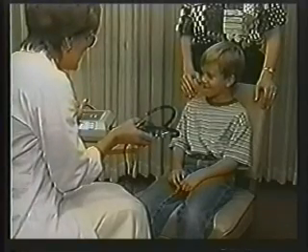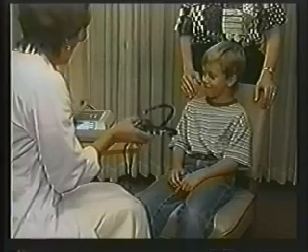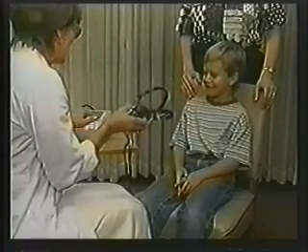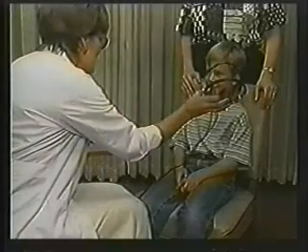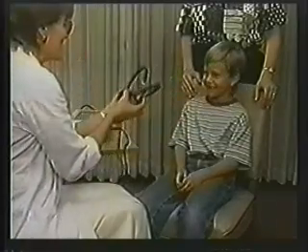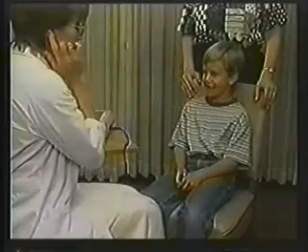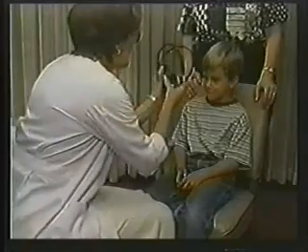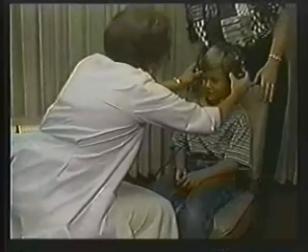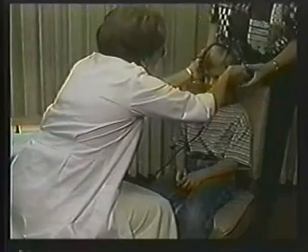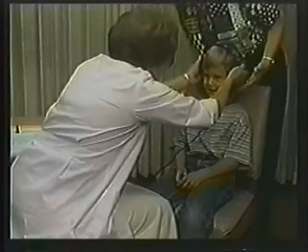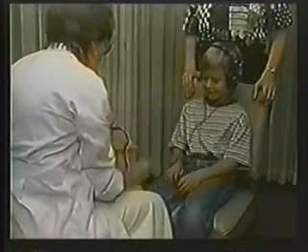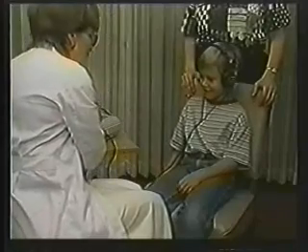Again, if you are unsure if the child understood the instructions or if he was uncooperative, ask the parent how she feels the child hears. Does he turn the volume of the television up and complain that he can't hear at the level that everyone else can? If not, chart the results as questionable and retest in 3 to 6 months. If you or the parent have concerns about the child's hearing, referral is necessary.